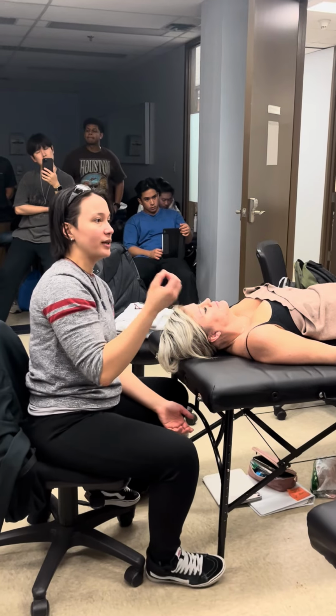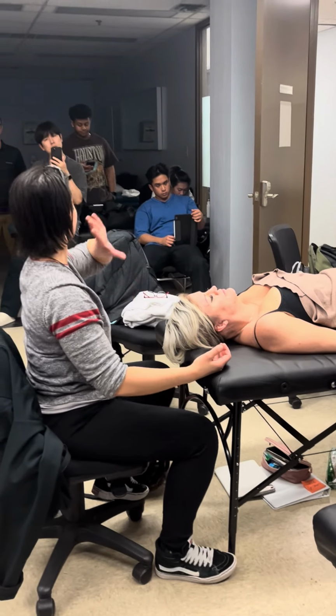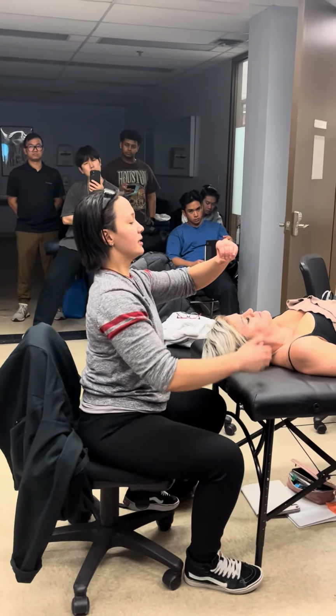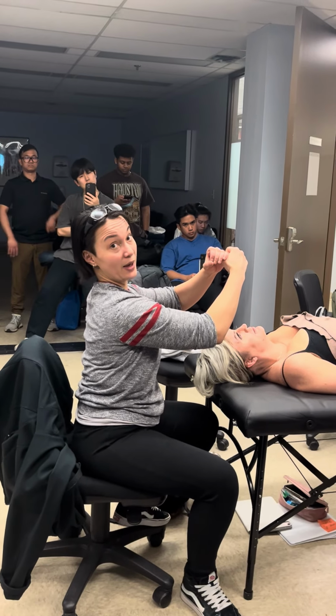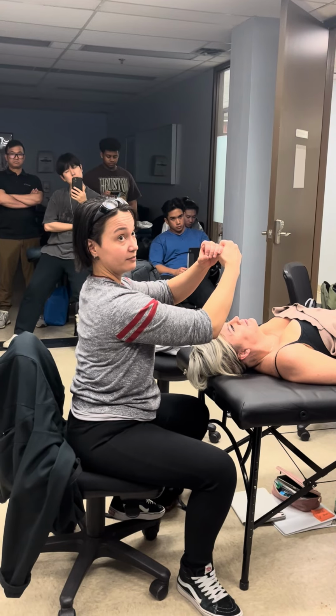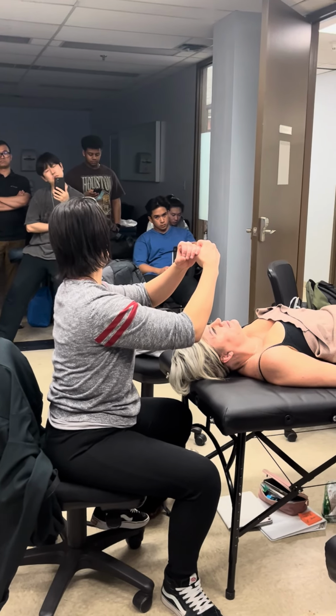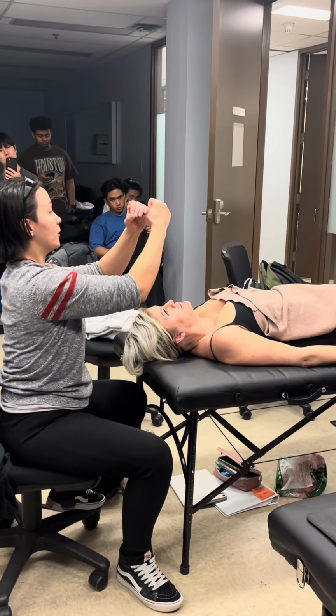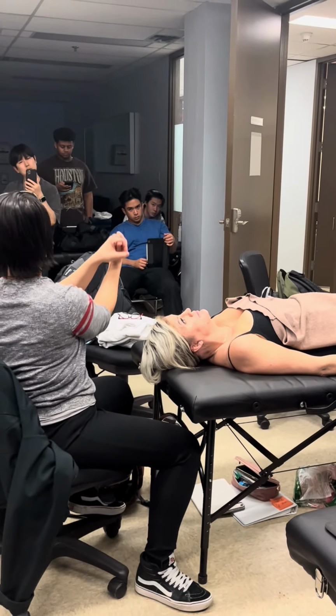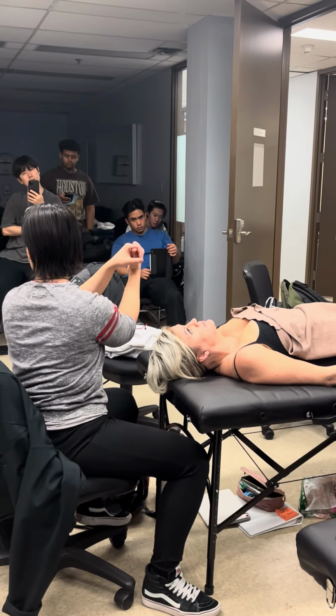The reason why it's C1 is because with our patient laying on the table right now, her C1 is here, and the dens of C2 is on the anterior aspect of that vertebra. The biggest mistake I see with this special test is people landmark on C2 and try to push C2 forward, but when they do that, the dens is literally hooking into the back of C1 and bringing it forward with it.